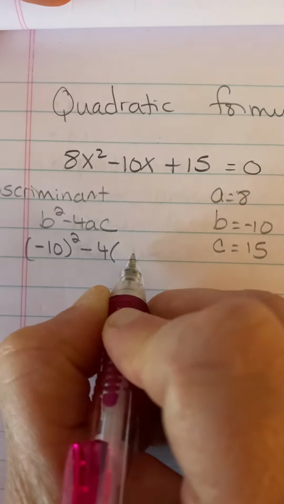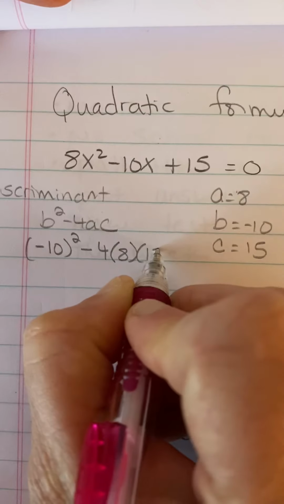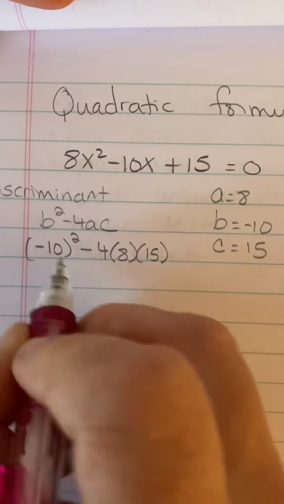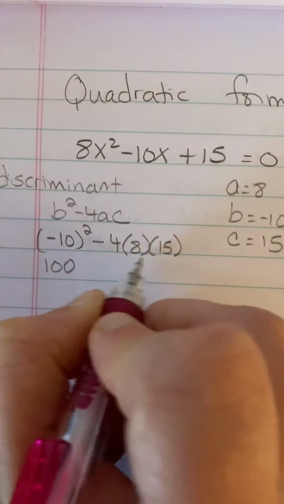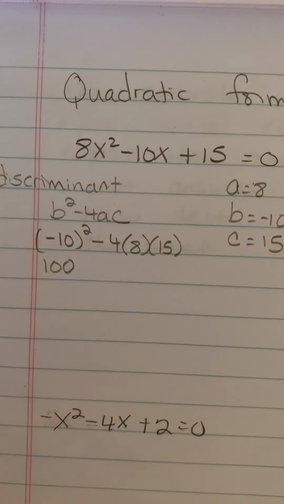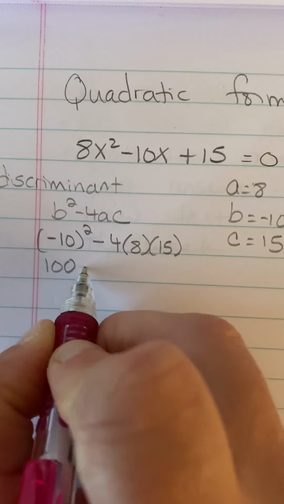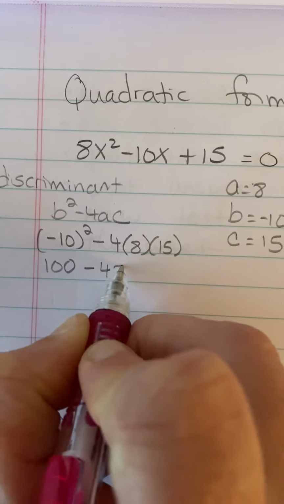A is my 8 and c is 15. Now when I do that, I'm going to actually square this, which is going to get me 100, and then I'm going to multiply that all together. And I get negative 480.